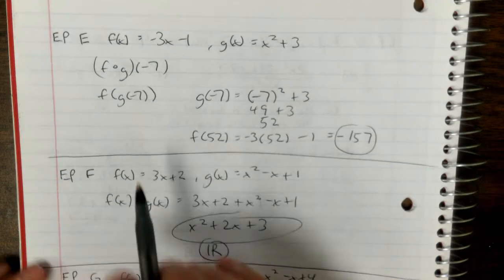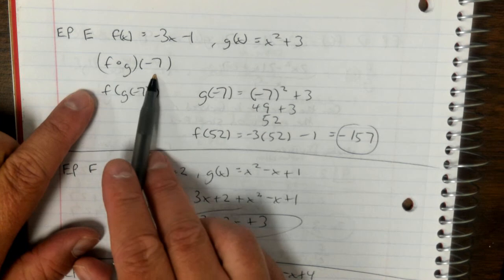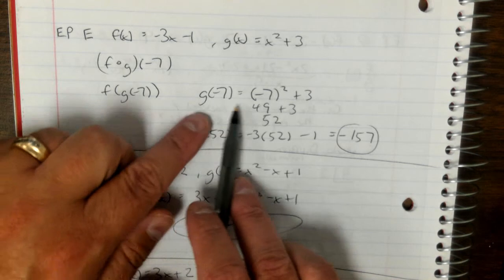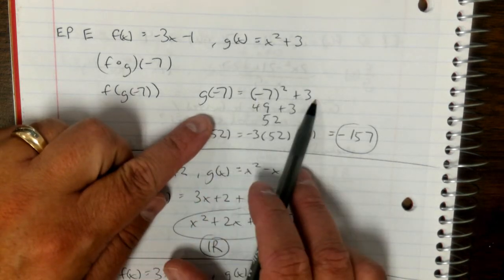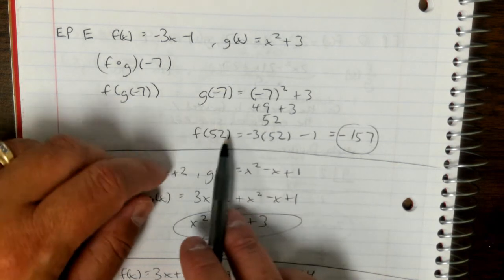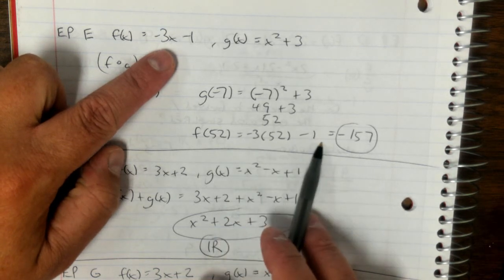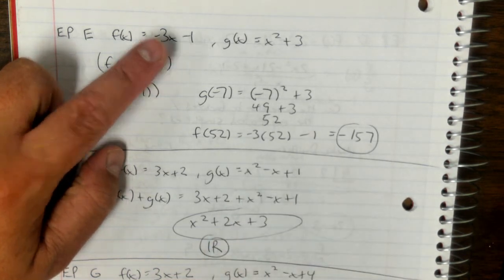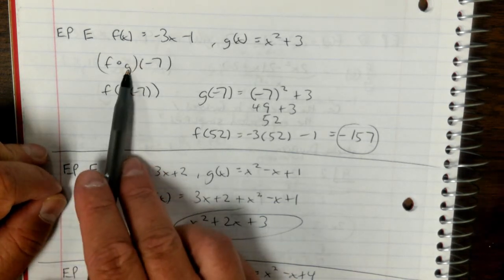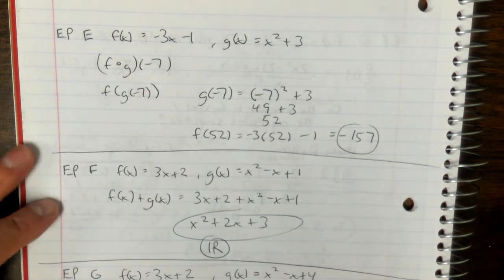Extra practice E looks like you're linear with your quadratic, and you're doing f circle g of negative 7. So you do g of negative 7 first. So you do your negative 7 squared plus 3. 49 plus 3 is 52. And then you do your f of 52, so negative 3 times 52 minus 1, and you get negative 157. So again, the goal is work inside out. You do g because it's closest to the number. So do that first. That's the way to remember it.